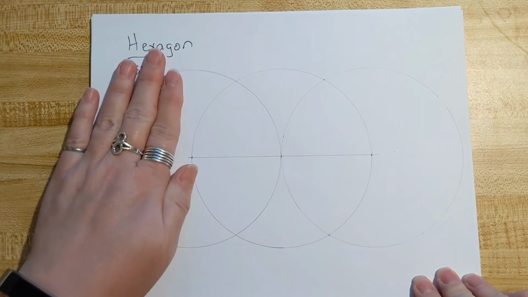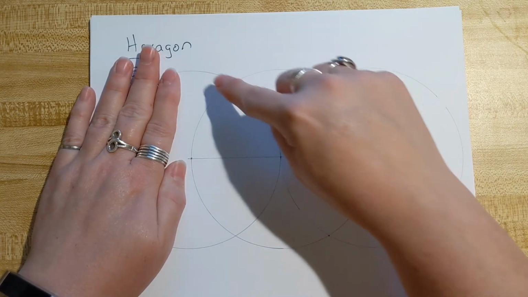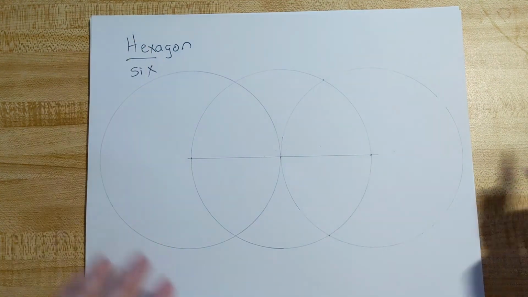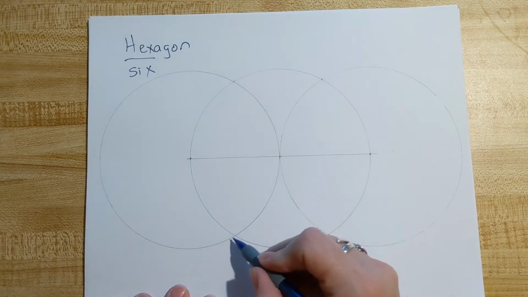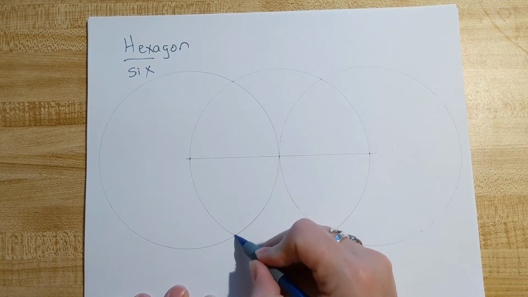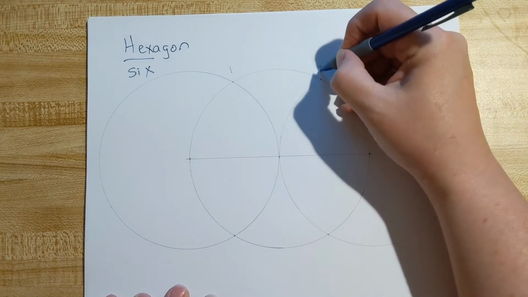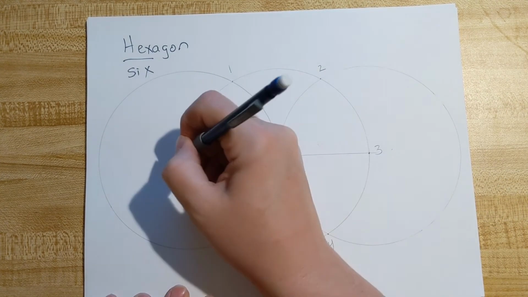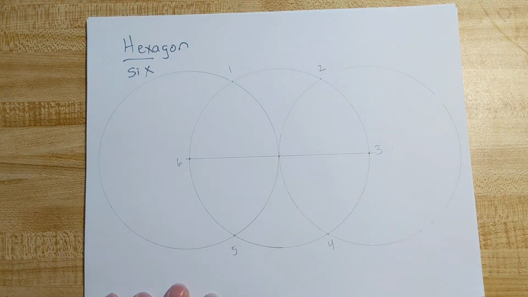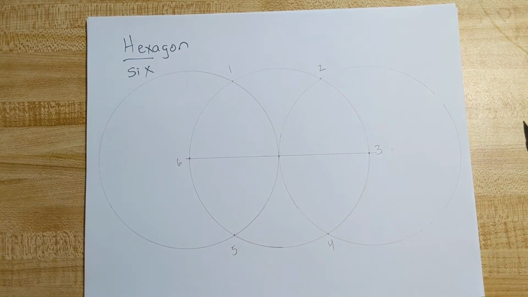Again, I don't need the part of the circle out here. If you don't want to draw it, that's fine. But I do need where those 2 circles intersect, because where they intersect, I create a new point. So right now I have 1, 2, 3, 4, 5, 6 points that I have created on that circle, and if I connect those, that will give me my 6 sides to make a hexagon.